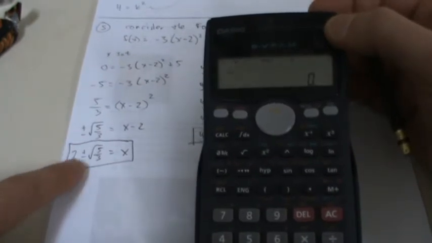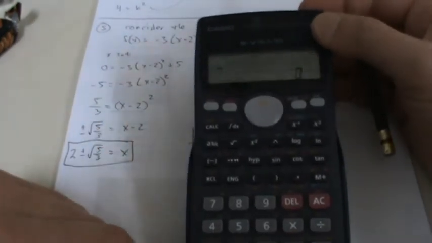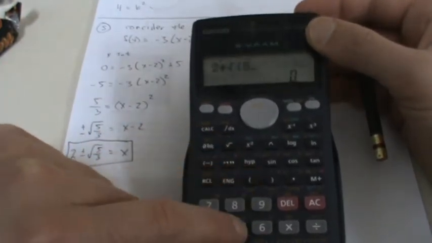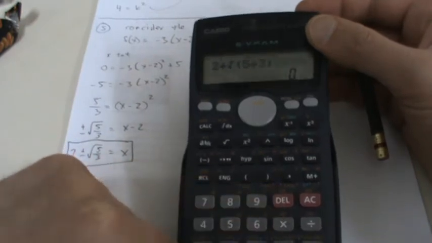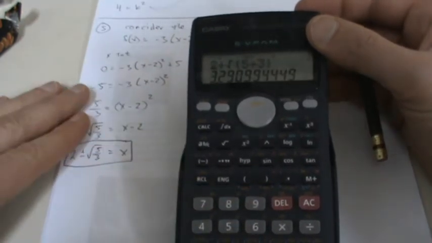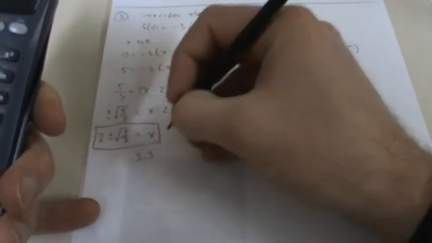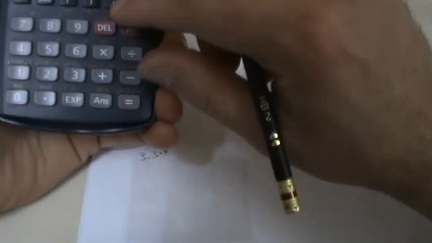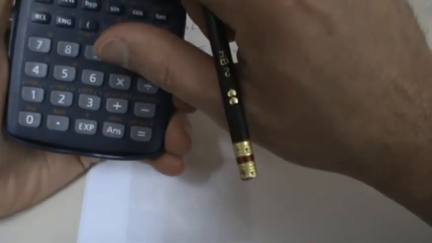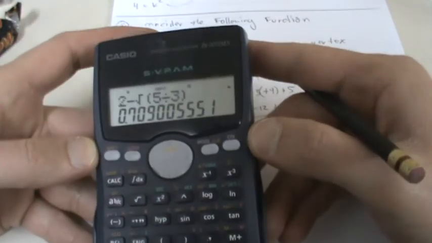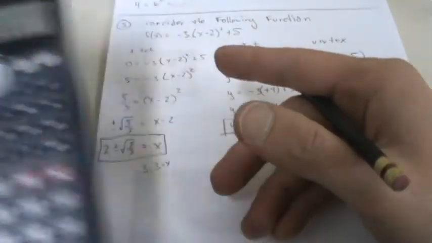I need to do 2 plus the square root of 5/3, and then 2 minus the square root of 5/3, 3.3 or 0.7.